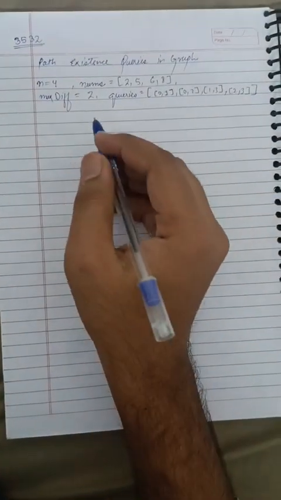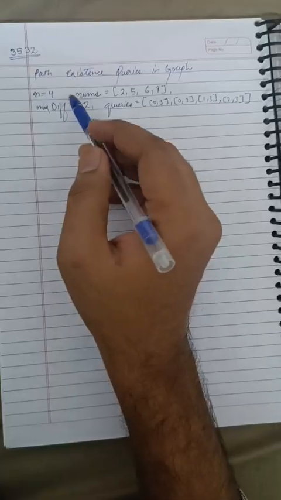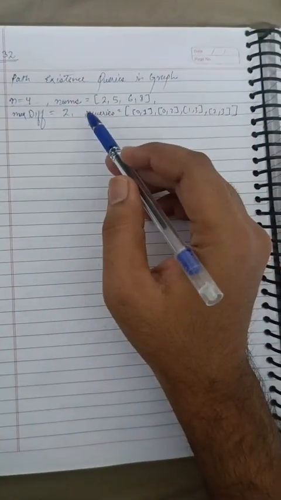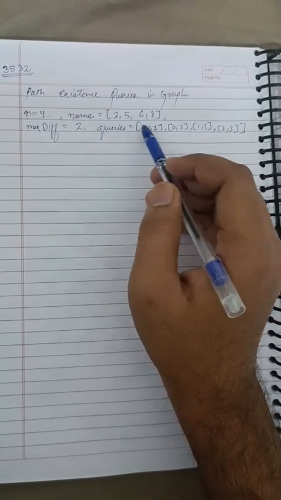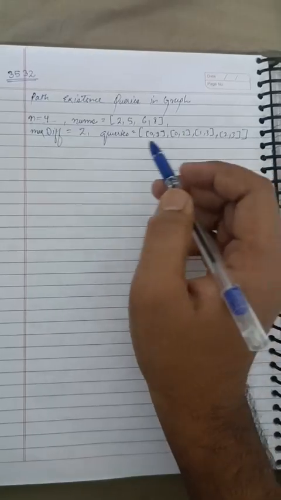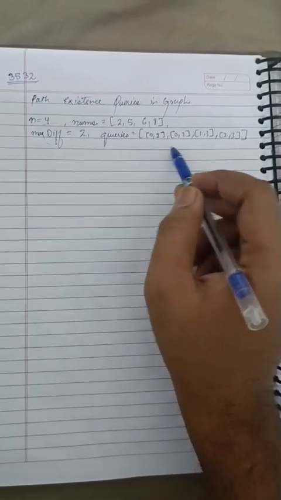This is a graph problem. Here is what the question is given, here is one of the test cases. N is equal to 4, nums is an array with elements 2 5 6 8, maximum difference is 2. Queries is this. Let's see what the question really wants to say.